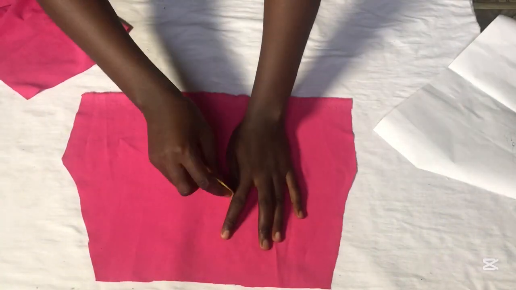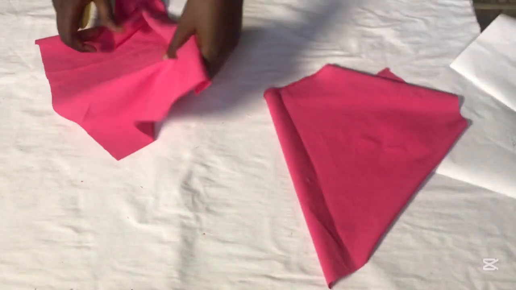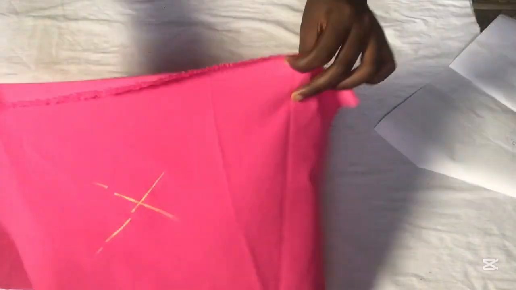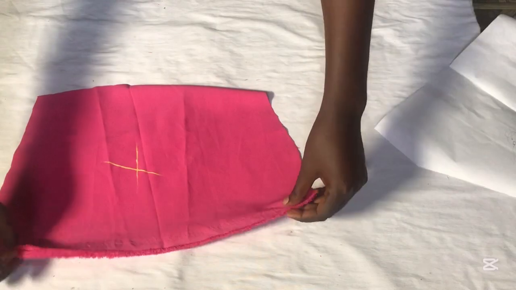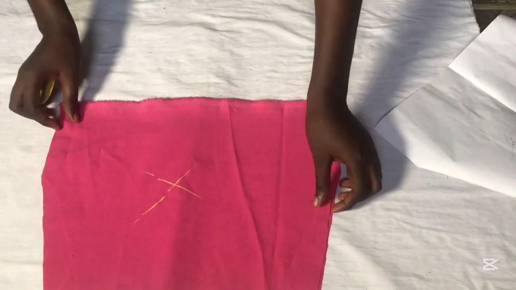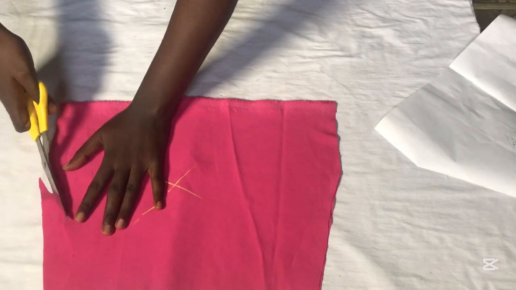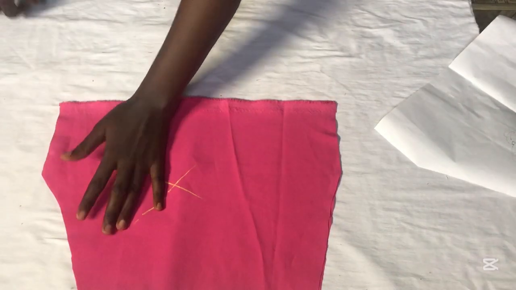Now I'm going to mark out the wrong side of this fabric, which is what I'm doing right now, and I'm going to place it on the other pocket piece, right sides facing each other. I'm also going to mark out the wrong side of the other pocket so we do not get confused on which part sits where. So I'm going to also trim off the other part the same way we did for the first one.